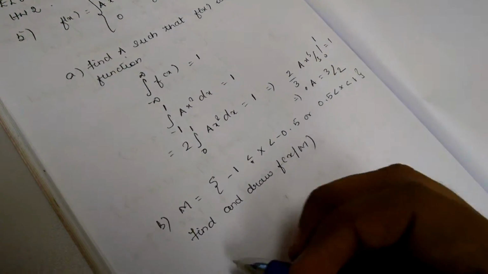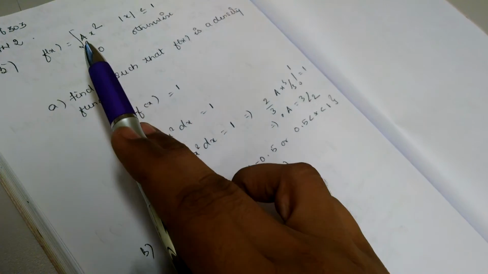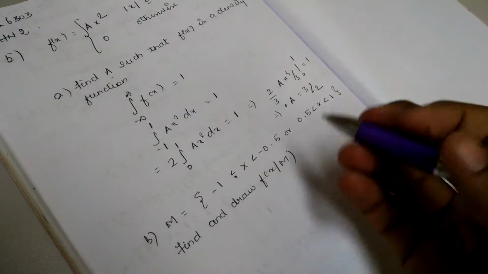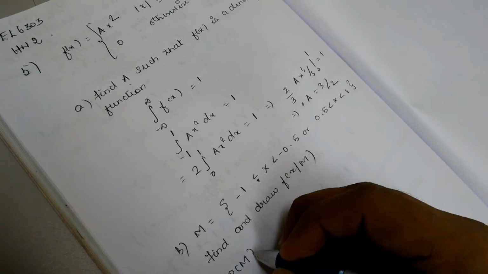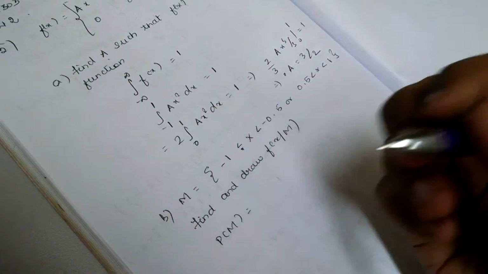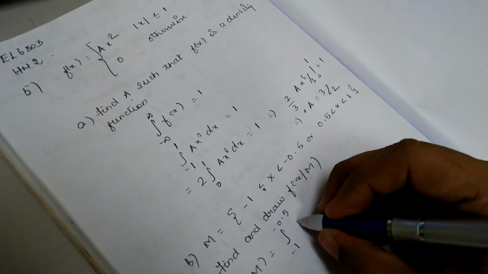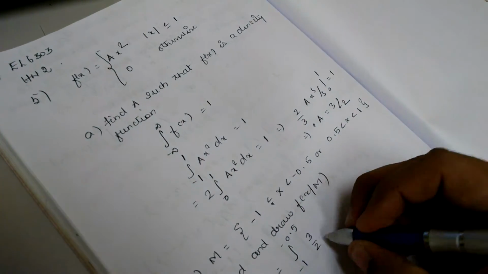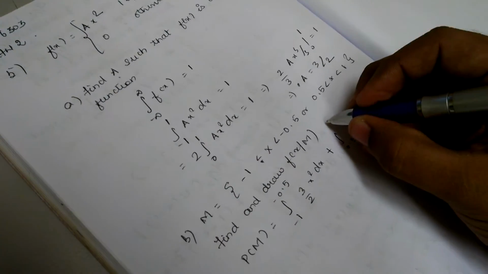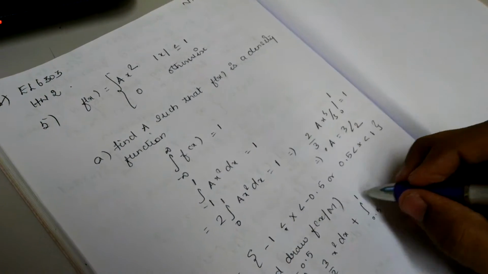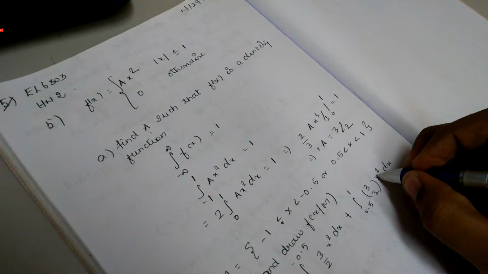So what we can do is substitute the value of the small f of x in such a way that we can find p of m. So p of m is basically the integral from minus 1 to minus 0.5 of 3 by 2 x square dx plus the integral from 0.5 to 1 of 3 by 2 x square dx.